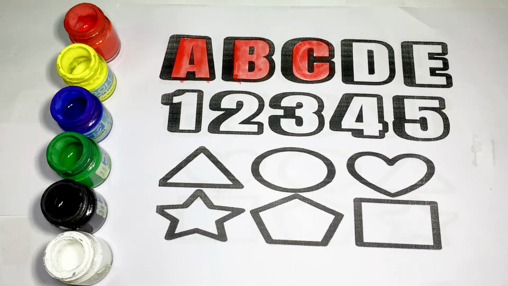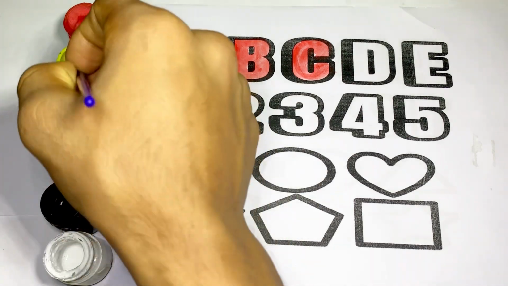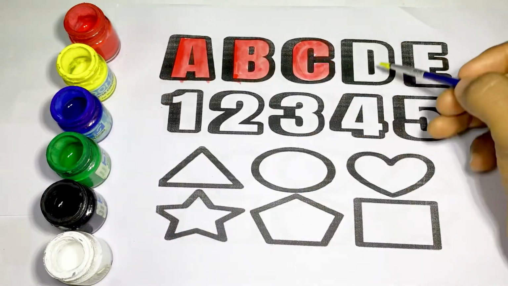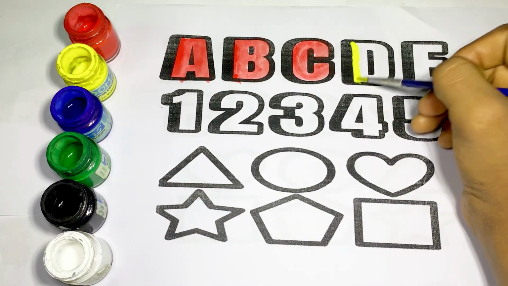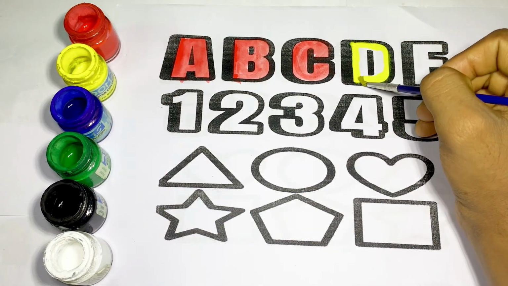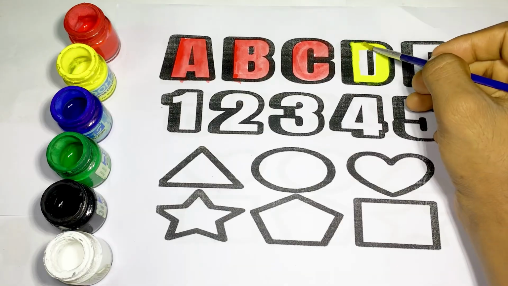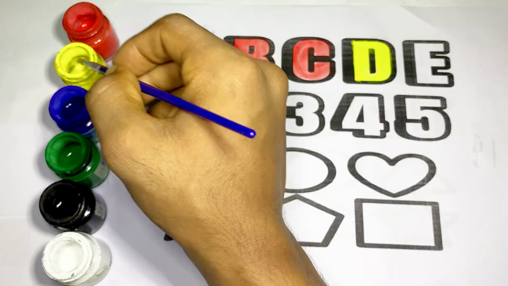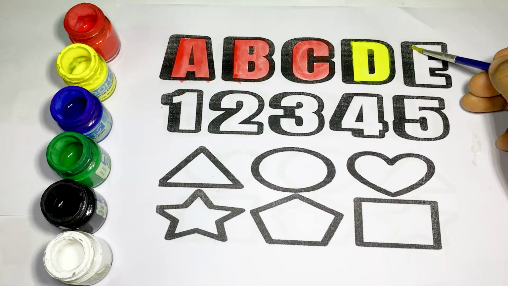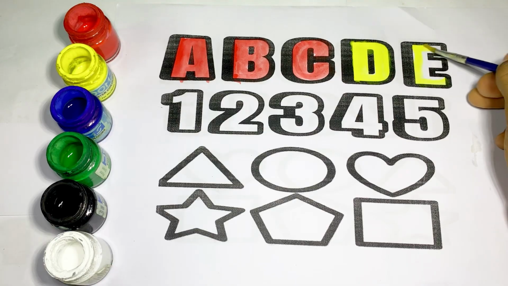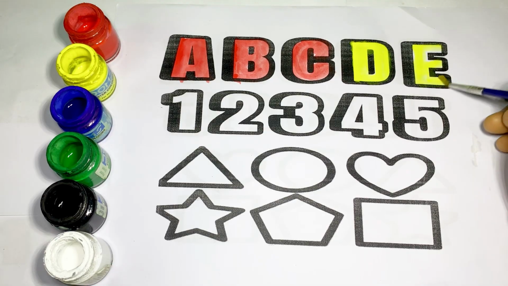Kids, next D for dog, D for door. The alphabets of D, and use yellow color. Kids, again use yellow color and draw E for egg, E for elephant.